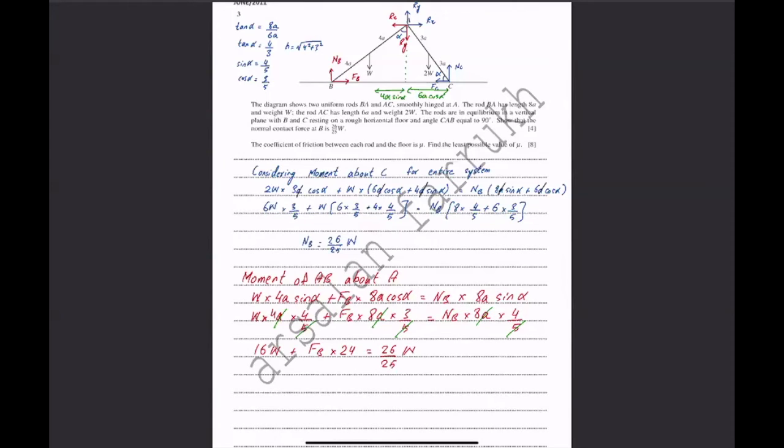In this equation, we can substitute the value of NB, and hence there will be only one unknown left in the equation, that is FB, and we can rearrange that equation to get ourselves the value of FB as well.